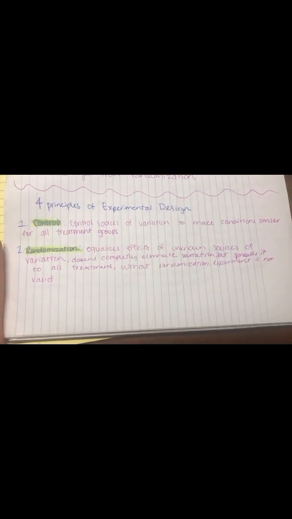Similar to control, randomization plays a huge part in experimental design. We want to equalize the effects of the unknown sources of variation. It doesn't completely eliminate these sources, but it does spread them evenly across all treatments. Without randomization, our experiment is not valid. This is one of the most important things to keep in mind from part 3.